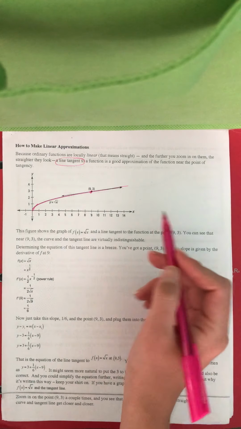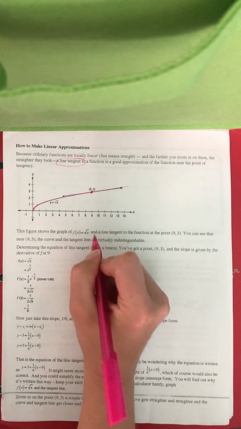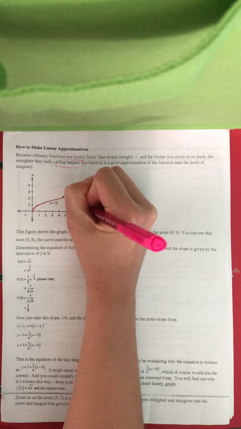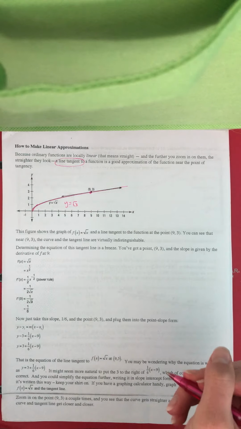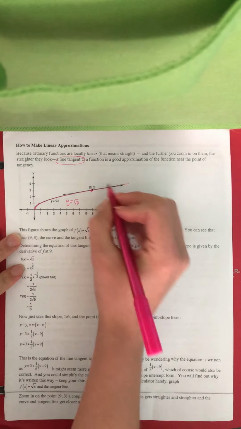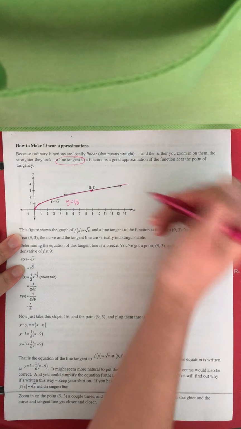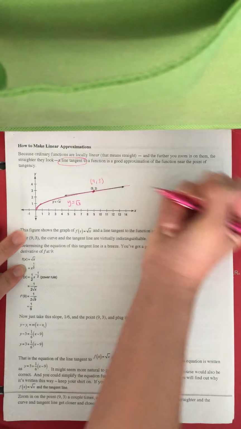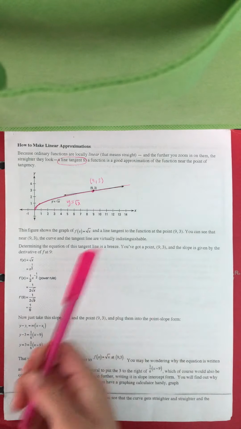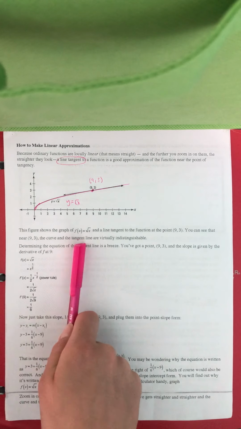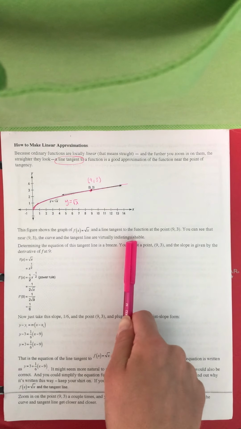So as modeled up here, so this is the graph of y equals, just so you can see it better, y equals root x. And the tangent line meets this function at 9, 3. So as it says here, you can see that near 9, 3, the curve and the tangent line are virtually indistinguishable.